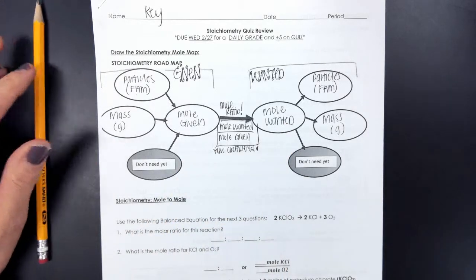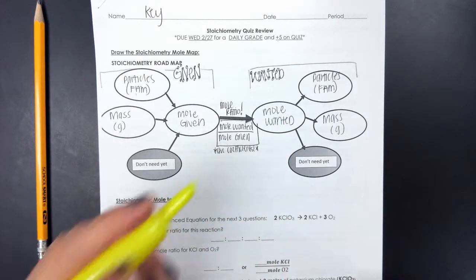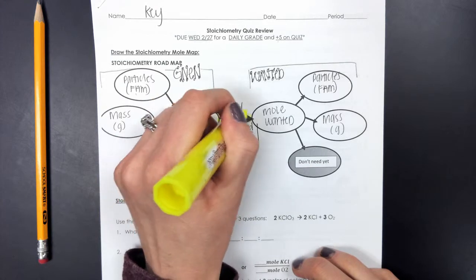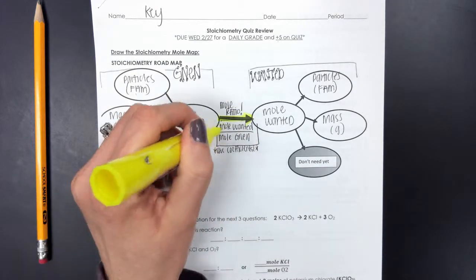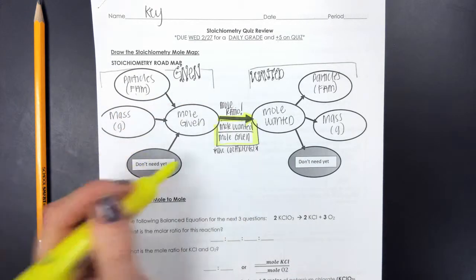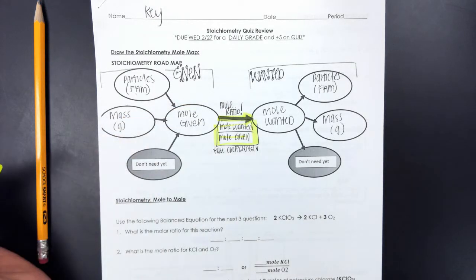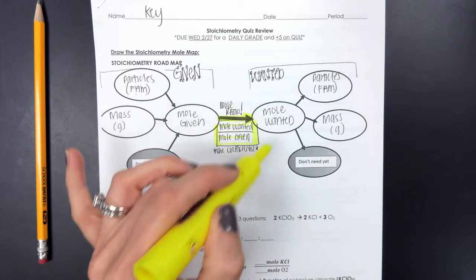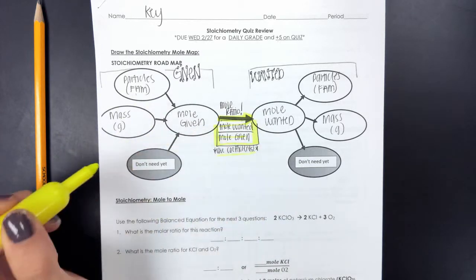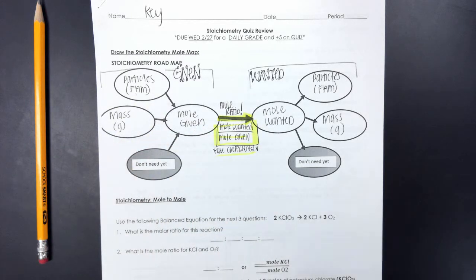Okay, this step right here is where everything important happens this unit. This is your mole ratio step. Okay, the minute you drop moles of given to the bottom and you get moles of wanted on top, this is your mole ratio step. Okay, and we use our coefficients from that balanced chemical reaction.